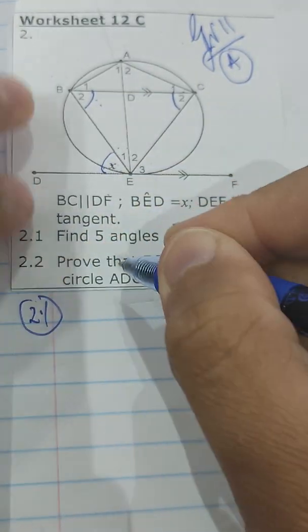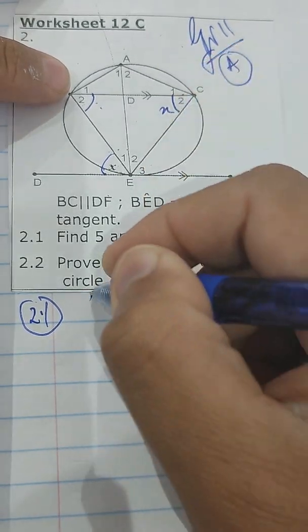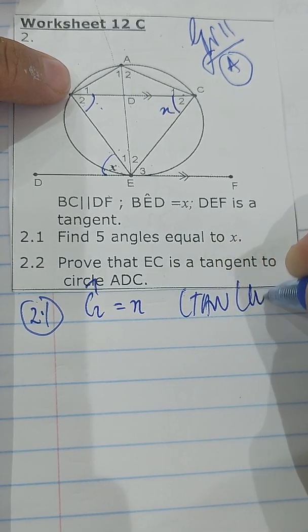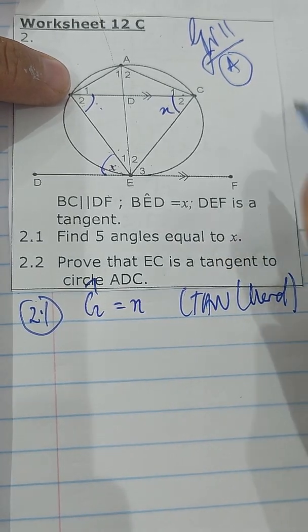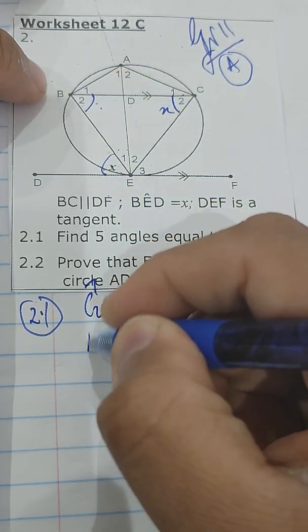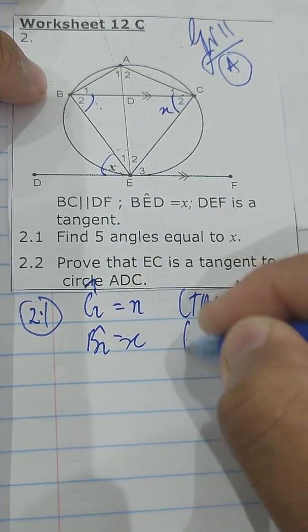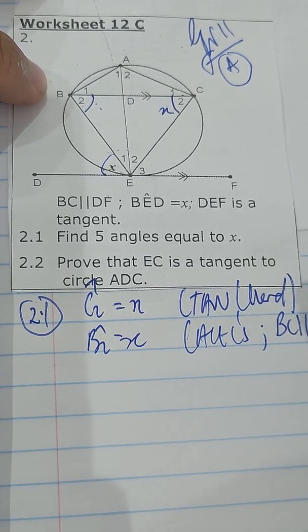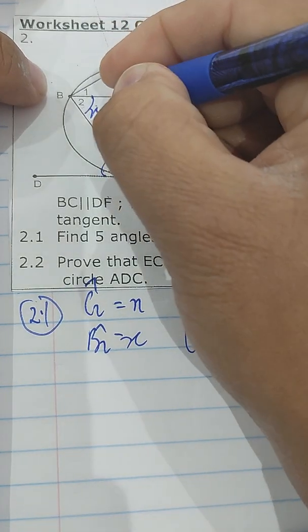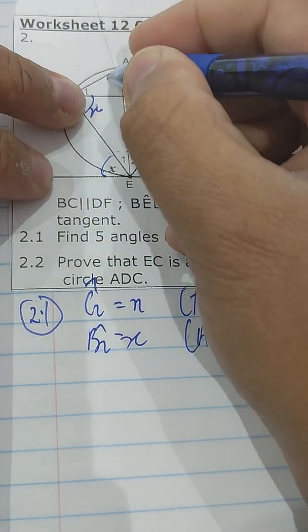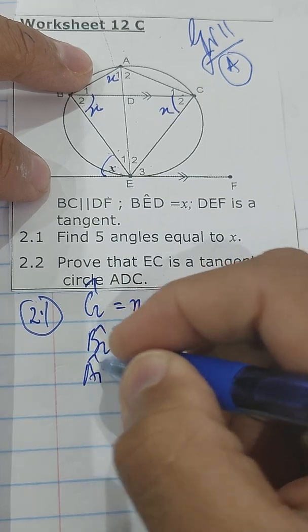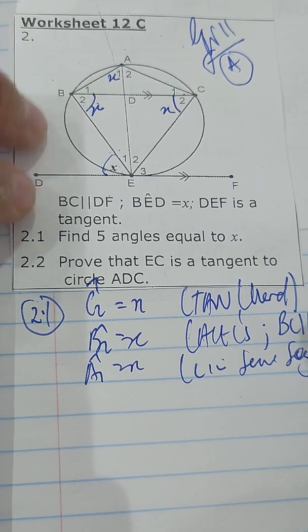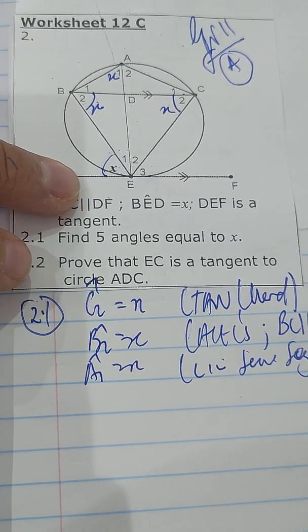So let's go with 2.1. So already we said C2 is X. Why? Because of the tan chord theorem. Okay, so then we said that B2 is X. Why? Because there are alternate angles with BC being parallel to DF. Then we can say that A1 is X, angles in the same segment, and it's coming from arc BE.